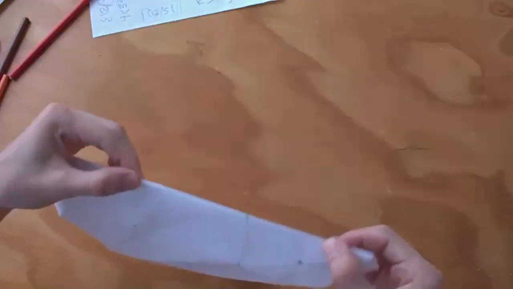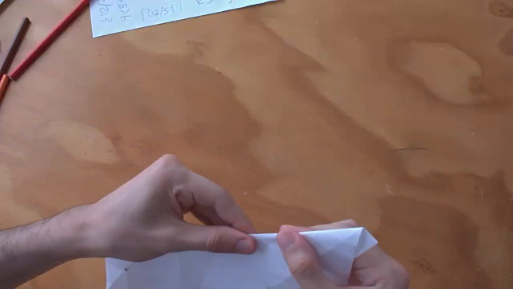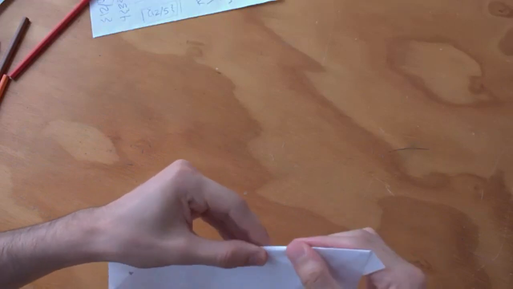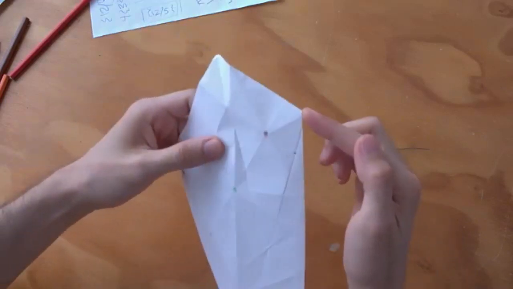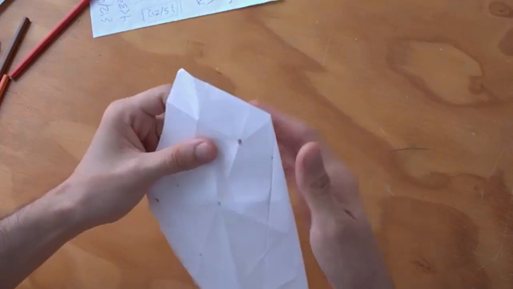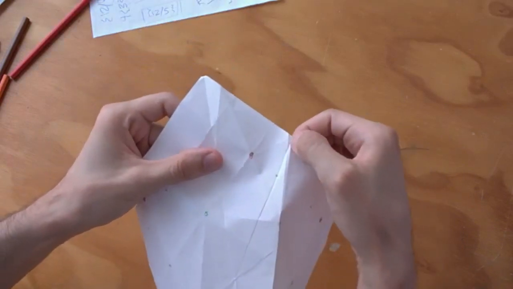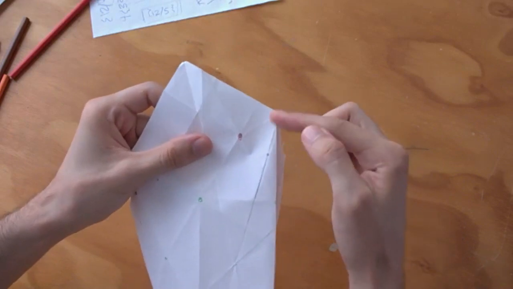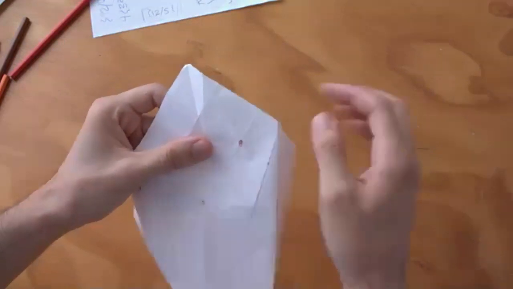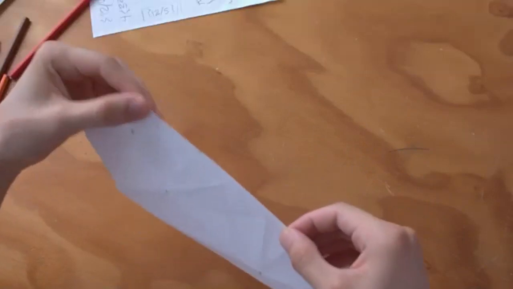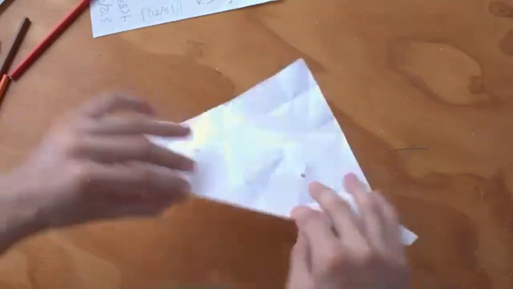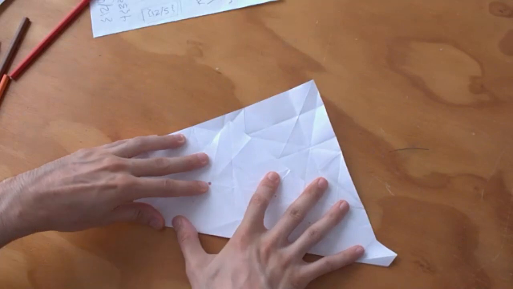Now, this line will not, I repeat, will not fall on this vertex. So this fold will not fall on where this line is touching the edge. So I'll actually go a little bit, it will miss it. It will not land there. So if it lands there, just pivot it or move it a little bit, because that's not where it should be.